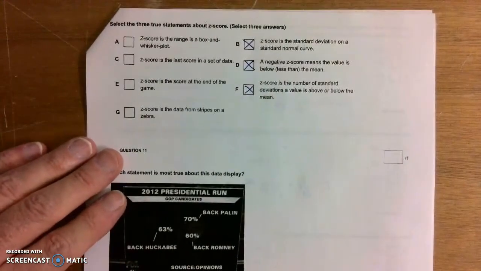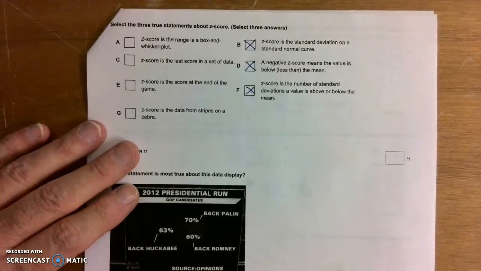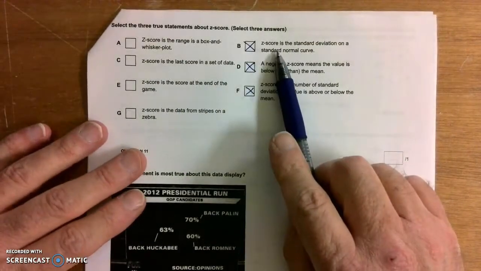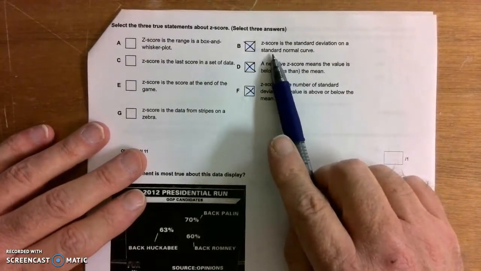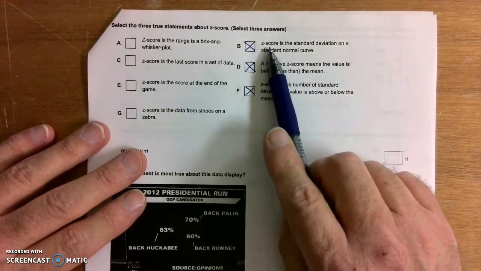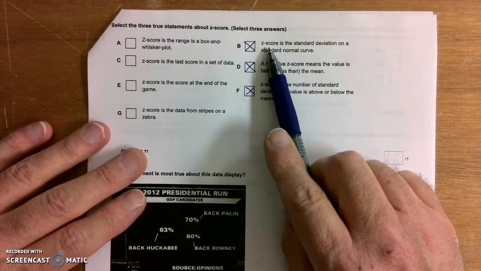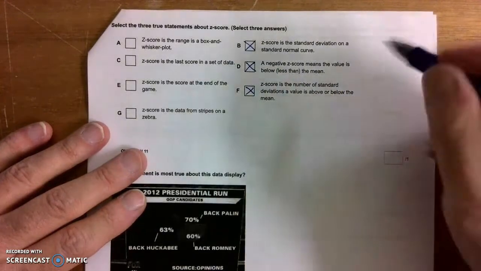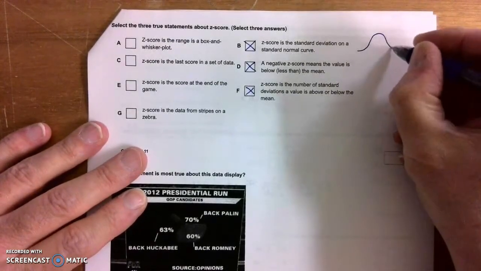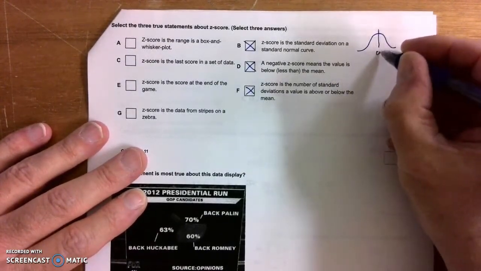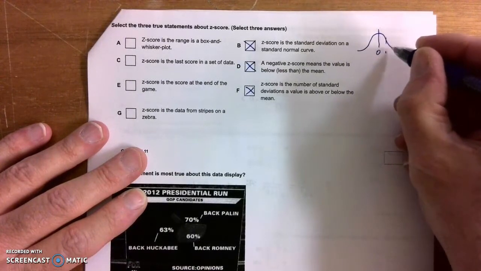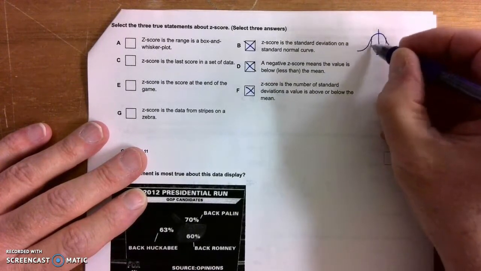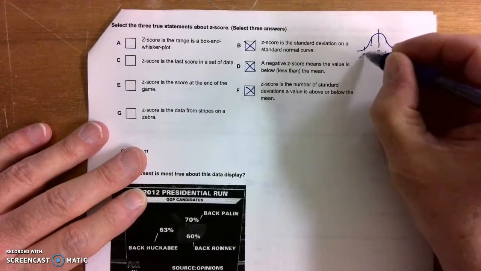3 true statements. Guys, the standard deviation on a standard normal curve, that is the z-score. Remember, this was 0. This was 1, 2. This was -1, -2.